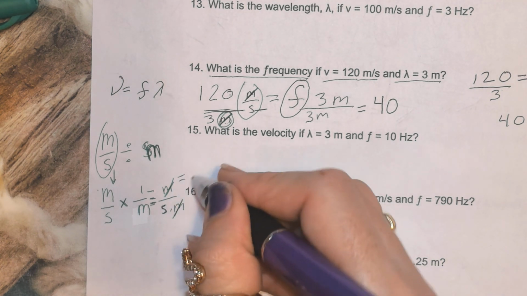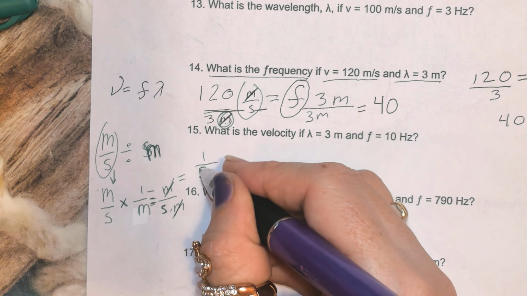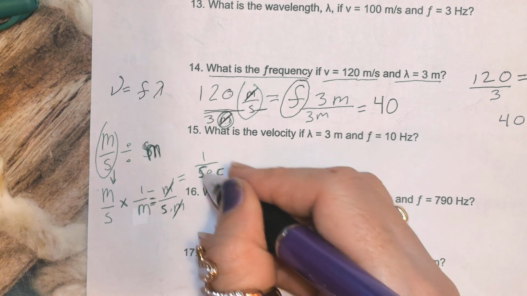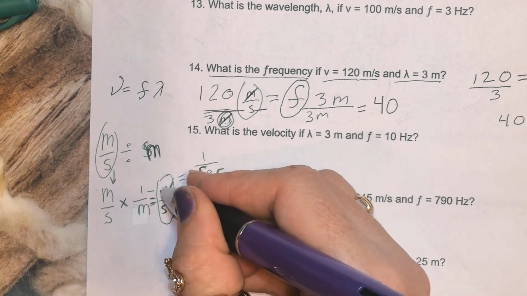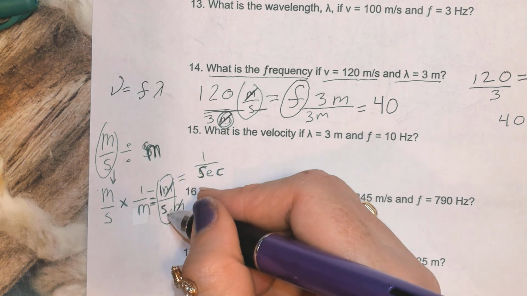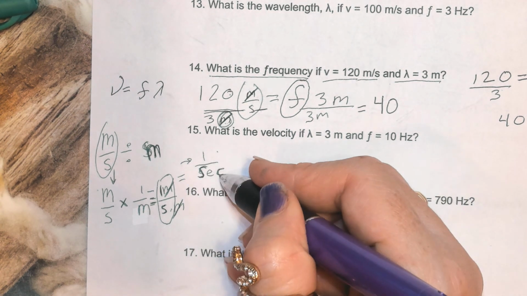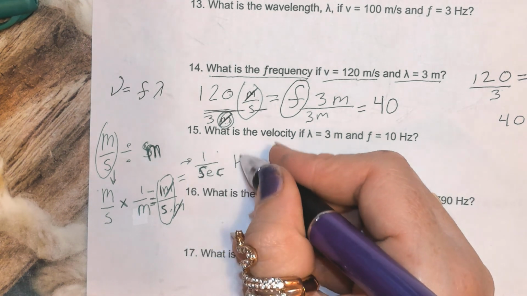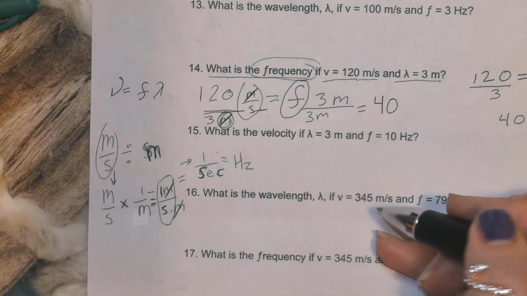Anyway, I'm left with units of 1 over seconds. I'm going to write SEC so I don't confuse it with a 5. The units here that I'm left with is just 1 in the numerator and seconds in the denominator. So that's per second. That's great news because those are the units of hertz, and I'm solving for frequency.